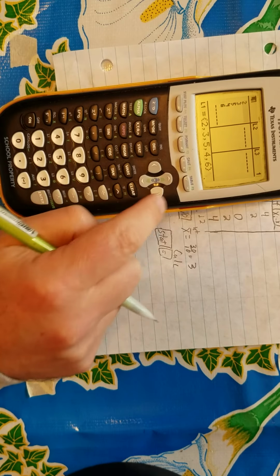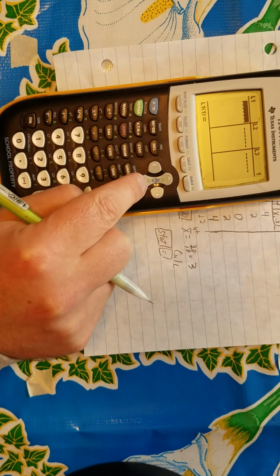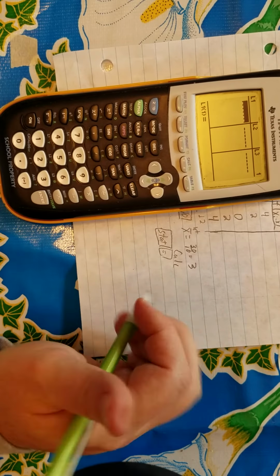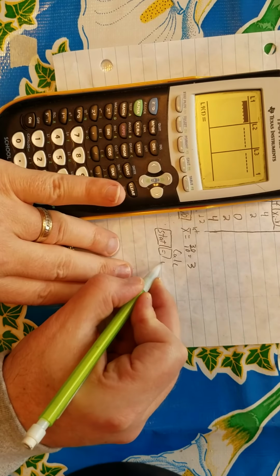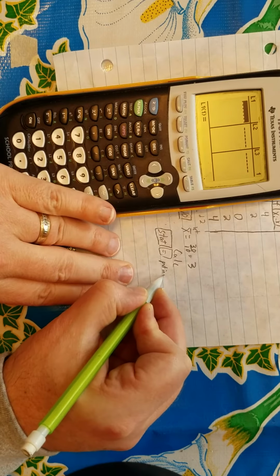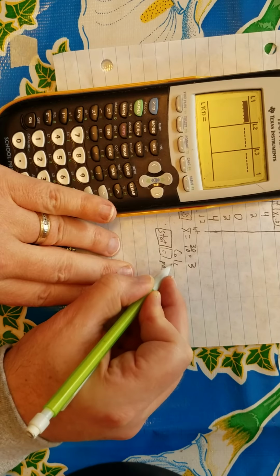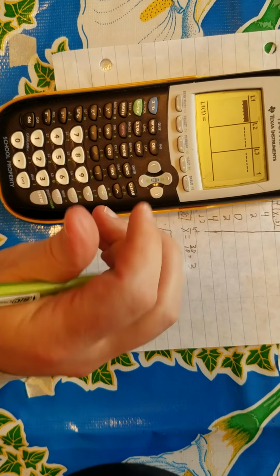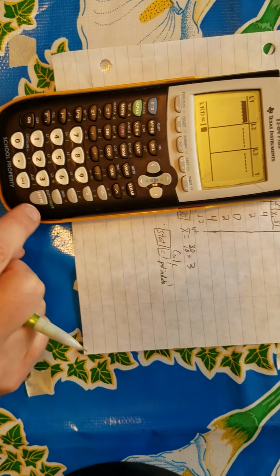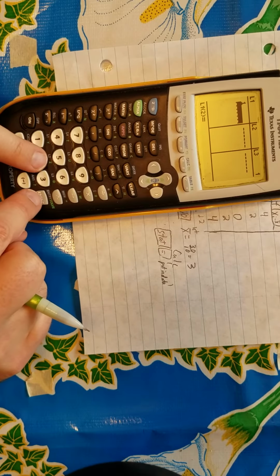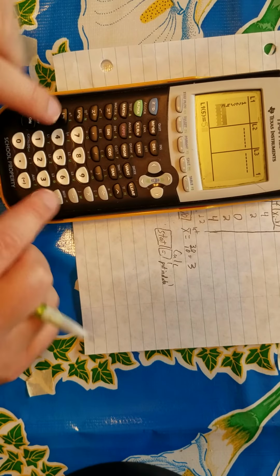Gotta clear out the data. All right, so we put in our data. Remember, the first 2 columns were given. 1, enter, 2, enter, 3, enter, 4, enter, 5, enter.